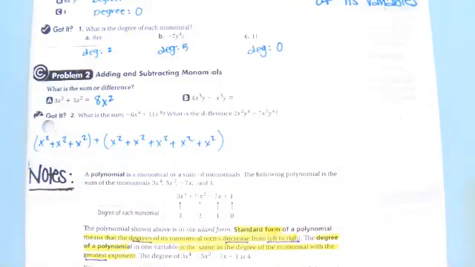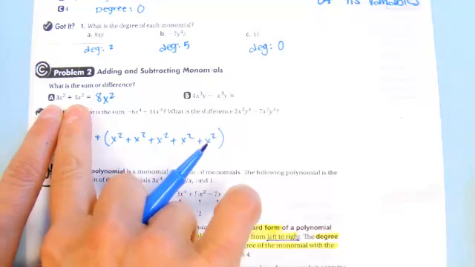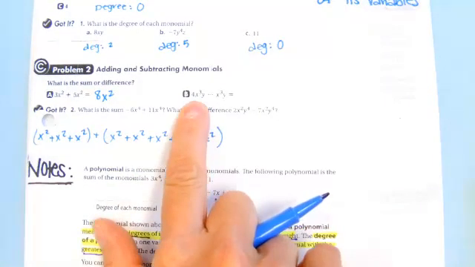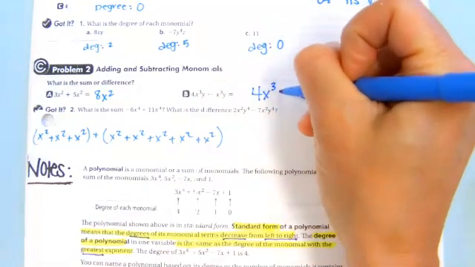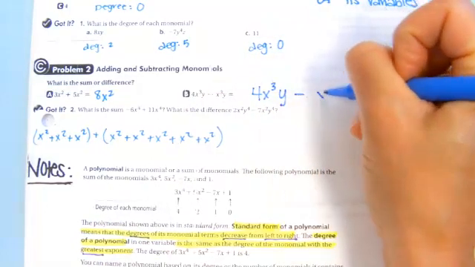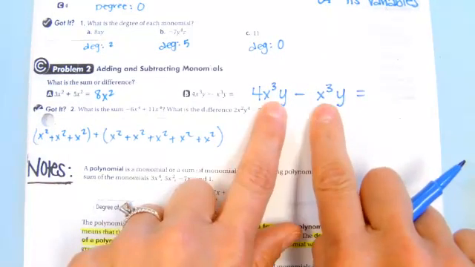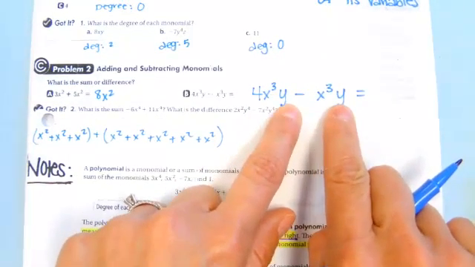The shortcut is to add the coefficient numbers, that's what those are called, that are before it. If they are the exact same variable with the exact same exponent, you can add them or subtract them. Like this one, it says 4x to the third power y minus x to the third power y equals. They both have x to the third power and a y with a hidden 1.